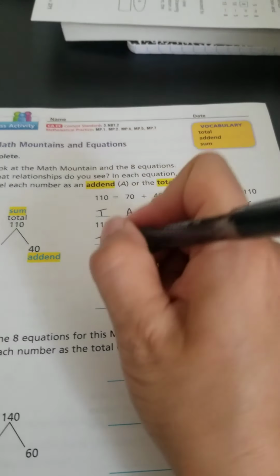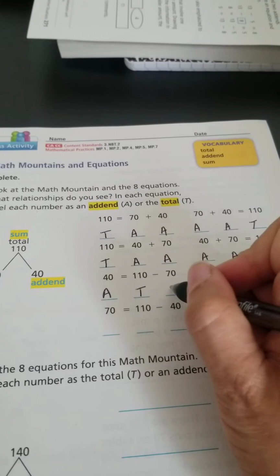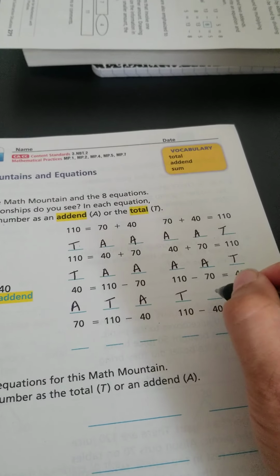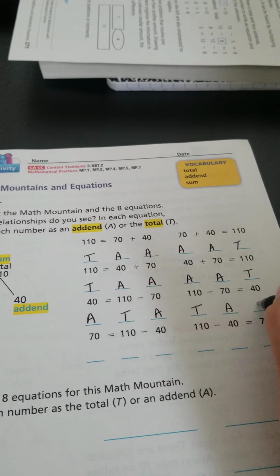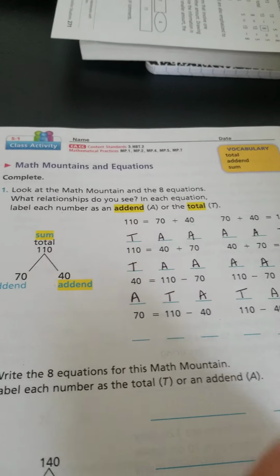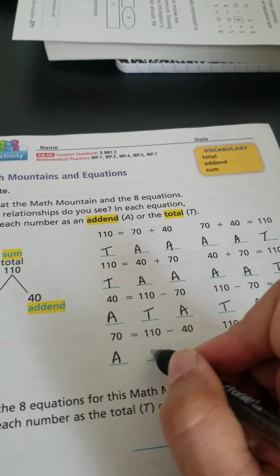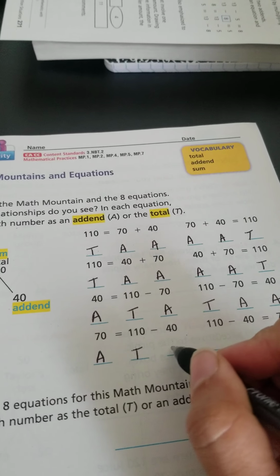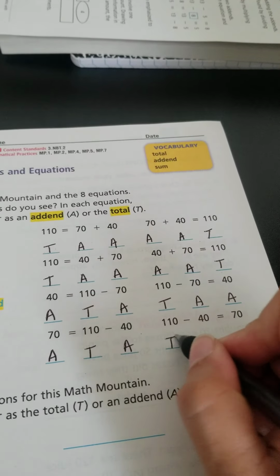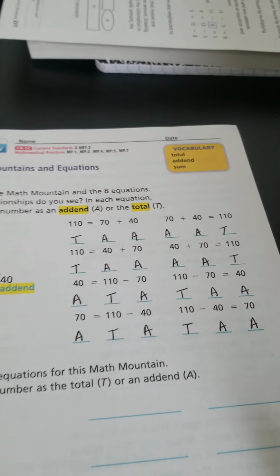Okay, and 40 is the addend. Total, addend. Total, addend and addend. Okay, let's look down here. 70 is the addend. 110 is the total, and 40 is the addend. Total, addend and addend. Okay.